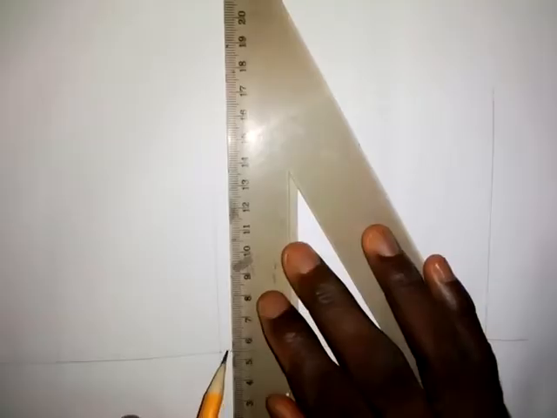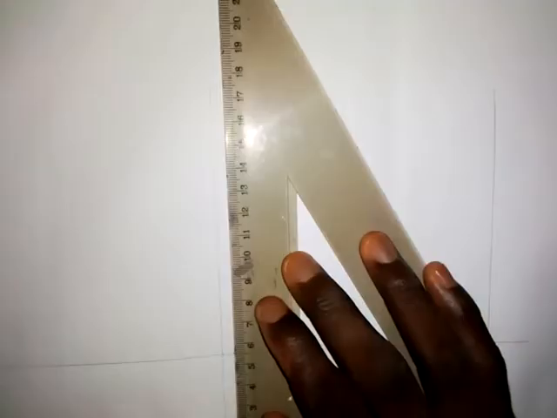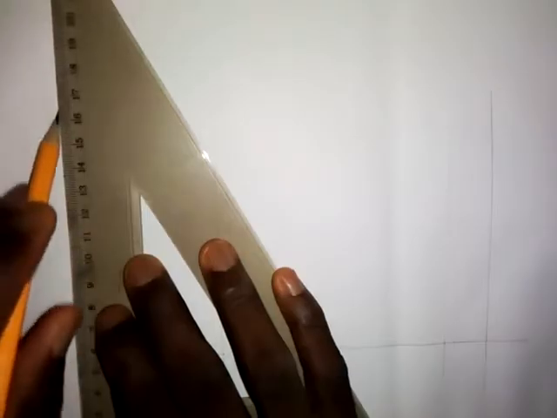Then from this point, I'll take 5 millimeters inward. And then from here, I will take 5 millimeters to this side, the left side, from this point. Then I will draw a vertical line on each point. So I draw a vertical line here, and also here I will draw a vertical line.